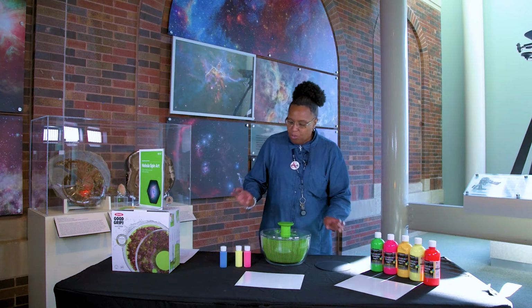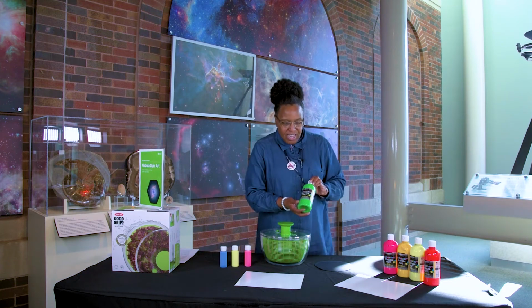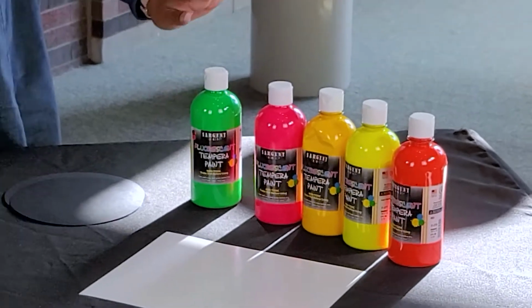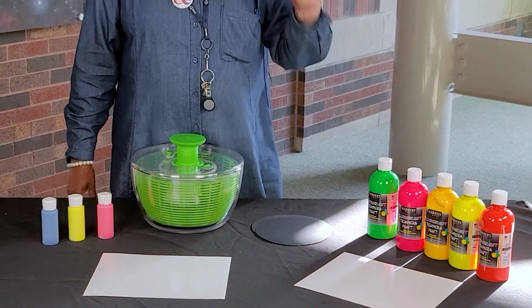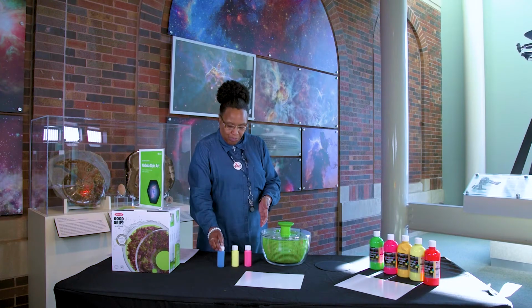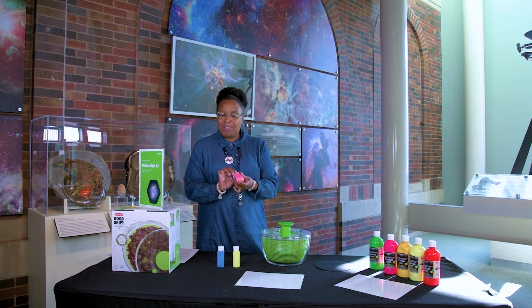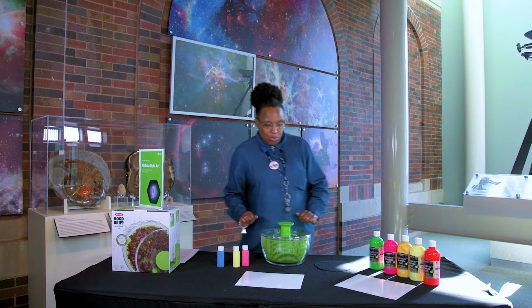Now, for the paint, you're going to want to use tempera paint, as you can see here. We chose a lot of neon colors that are available at your local stores. But today I wanted to just pick 3 colors. The colors I picked today are blue, bright neon yellow, and bright neon pink. Okay, now what are we going to do first?